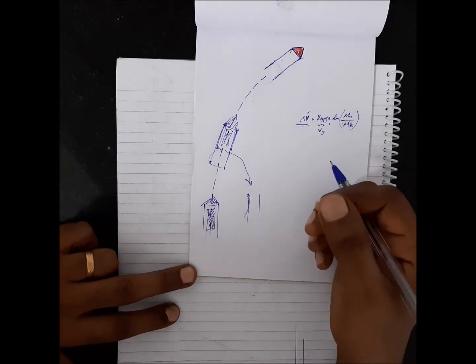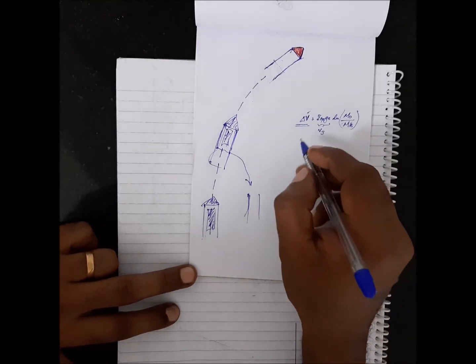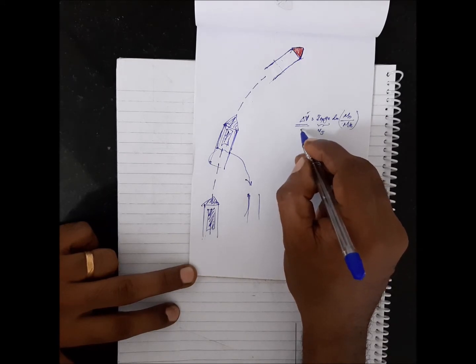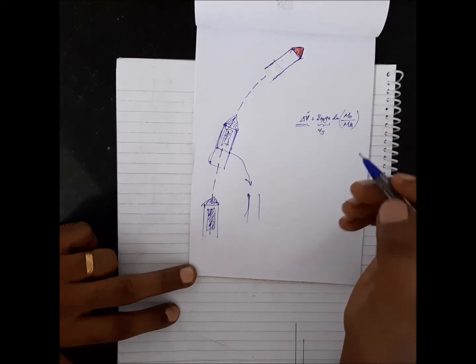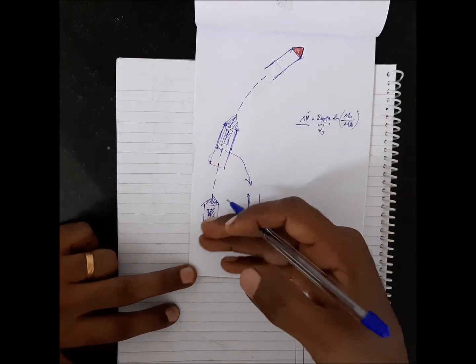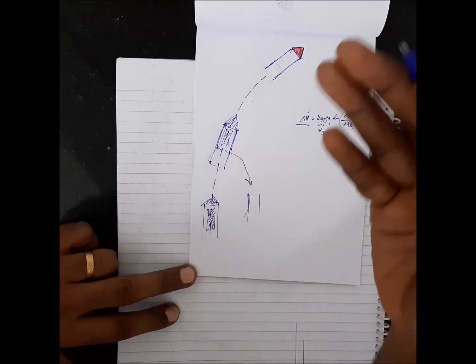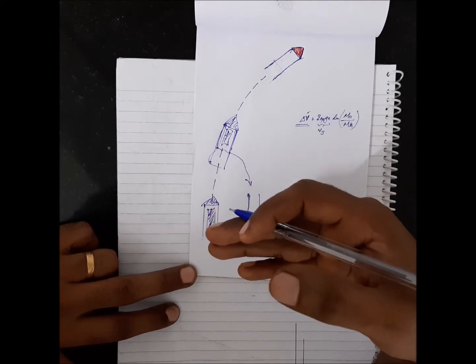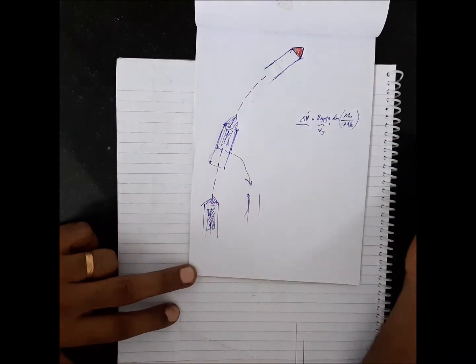That is what it implies. Okay, so how do you increase the delta V? You decrease the structural weight, or you just get rid of the structural weight as the rocket progresses from the ground to the orbit.